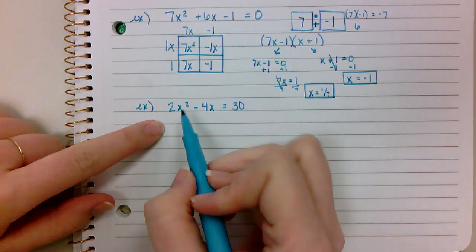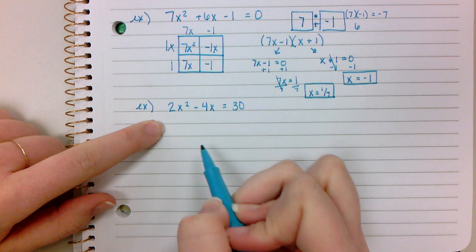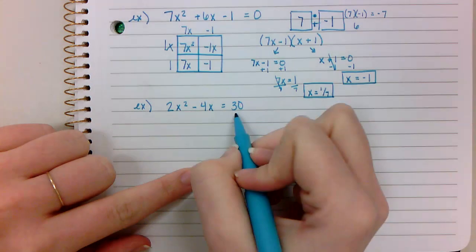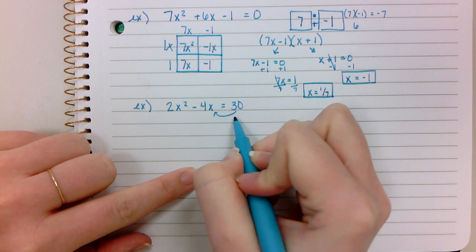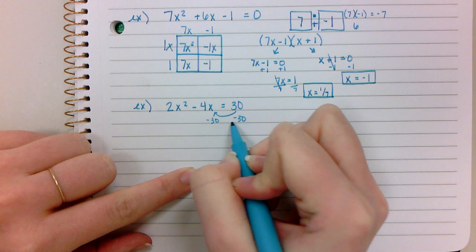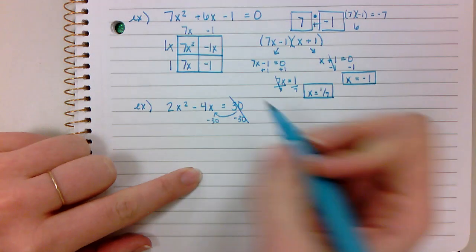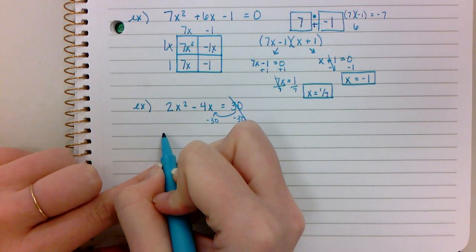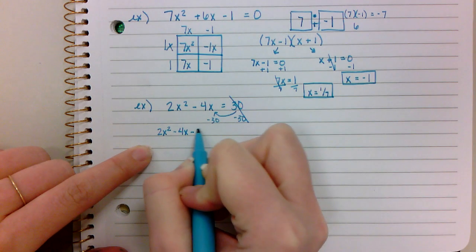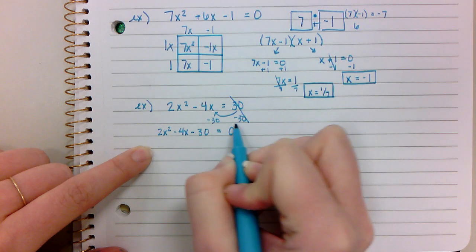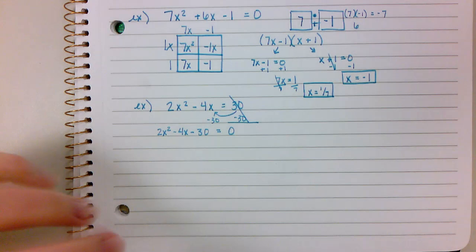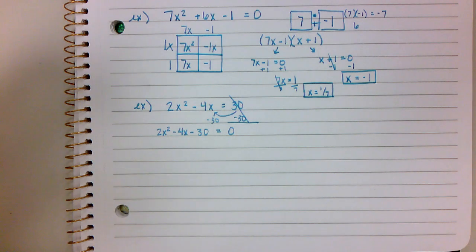So in the second example, I do see a squared, so I know it's quadratic, but it's not set equal to 0. So I need this to come over here. And to bring this over here would be to subtract 30. Once I do 30 minus 30, that will be 0. And it's now on this side. So my actual equation will end up being 2x squared minus 4x minus 30 equals 0. Because 30 minus 30 is 0. So now this is right, and this is proper. Everything is set to 0.